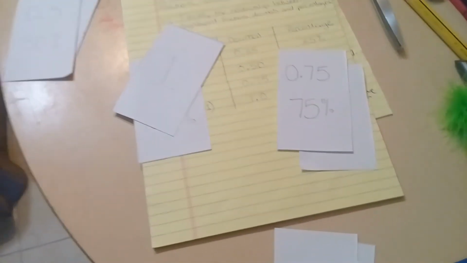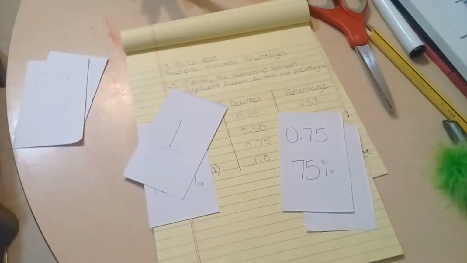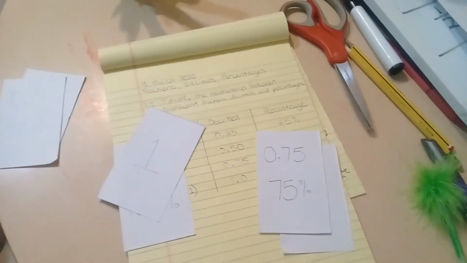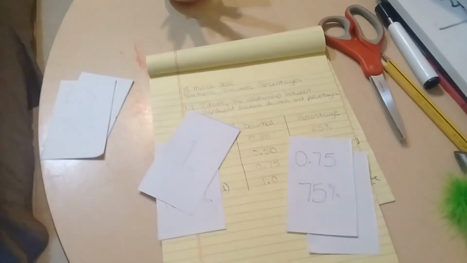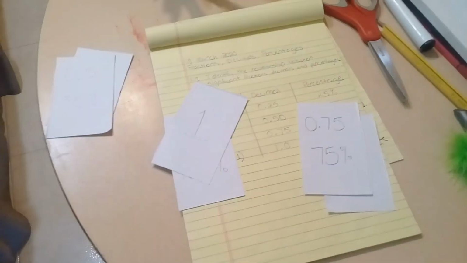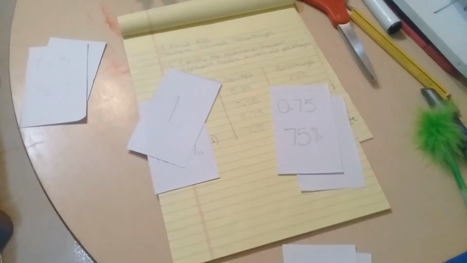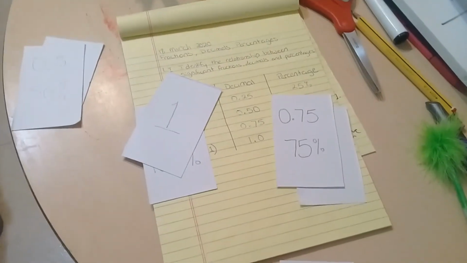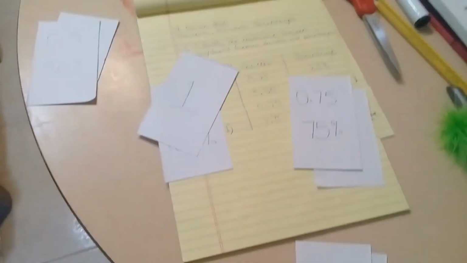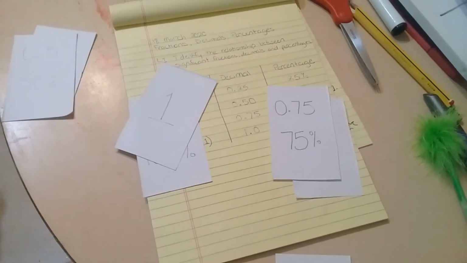What I want you guys to do with these cards is just continually practice them. On your schedule it says, I can't remember what time of day it is, but you're supposed to do your times tables practice and fraction drills. This is what I meant by fraction drills. I want you to practice just reinforcing this and make sure you memorize the relationship between these because it really is going to come in handy.